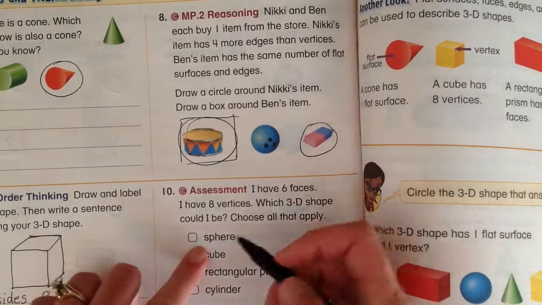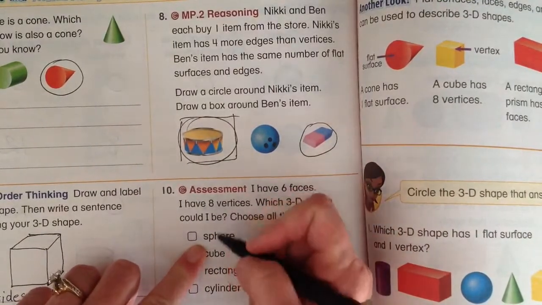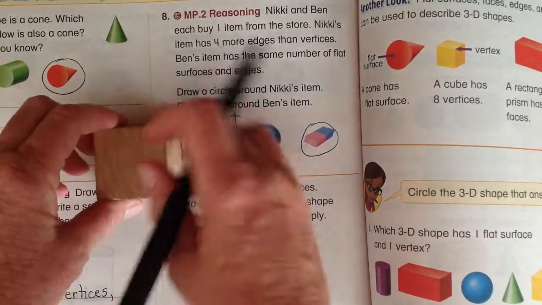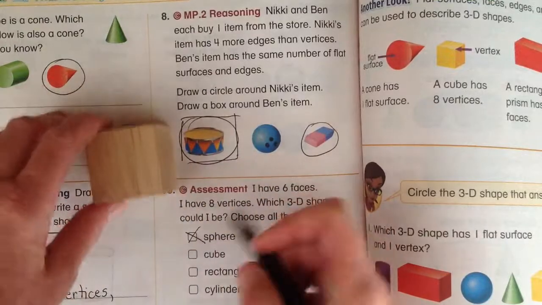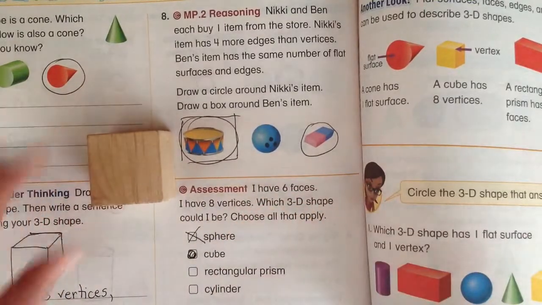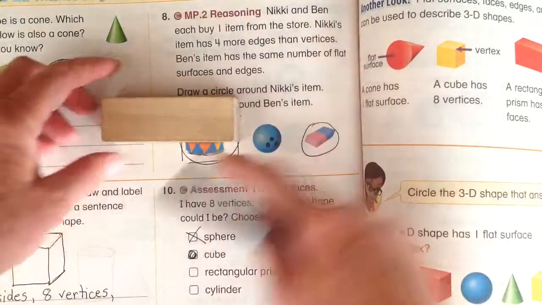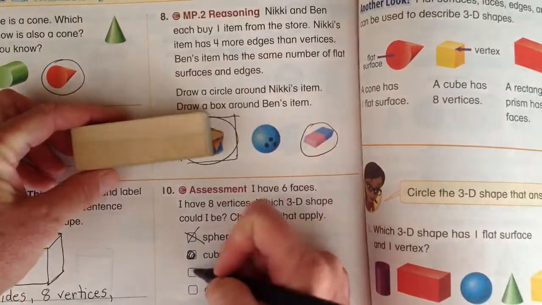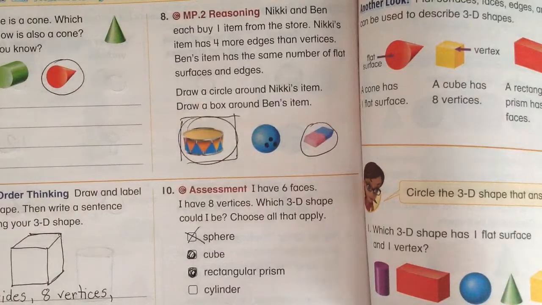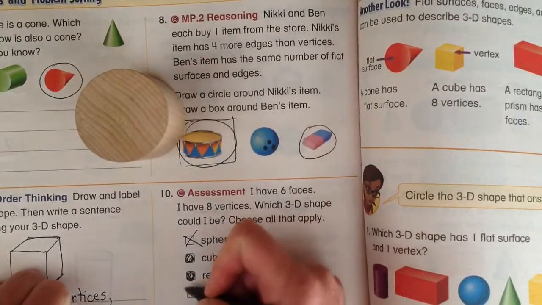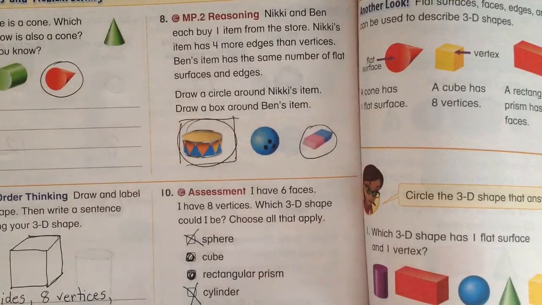Could I be a sphere? Could I be a ball and have 8 vertices? No. Could I be a cube? 6 faces? 8 vertices? Yes. Could I be a rectangular prism? 6 faces? 8 vertices? Yes. Could I be a cylinder? Does that have 6 faces and 8 vertices? No. So cube and rectangular prism will work.